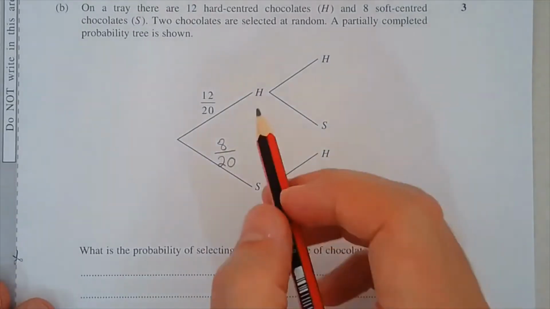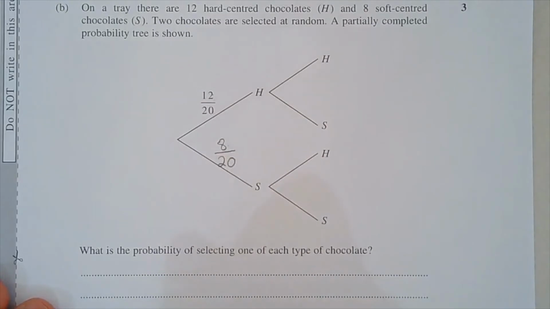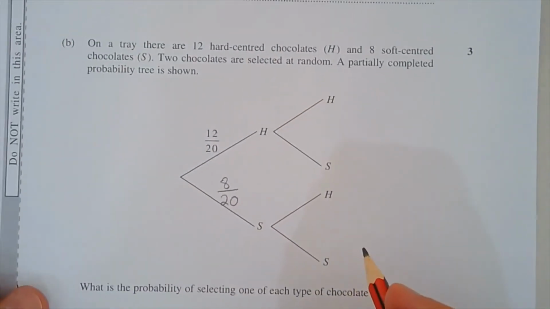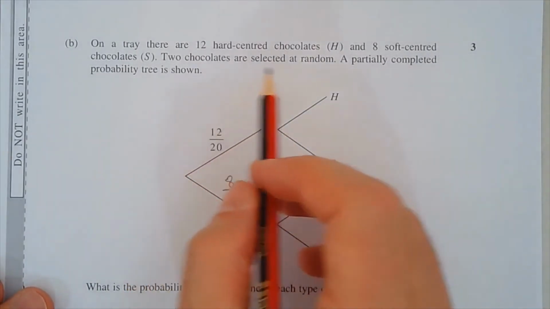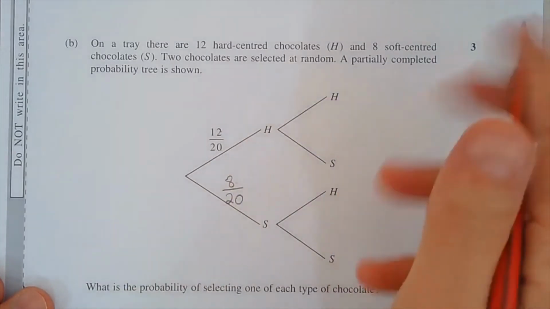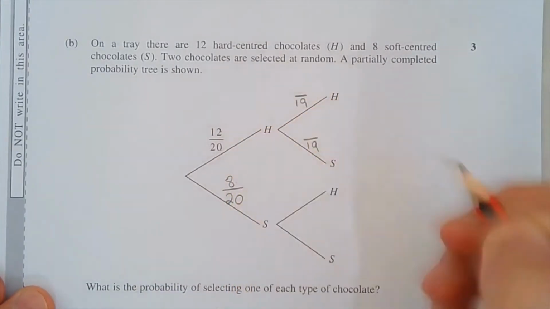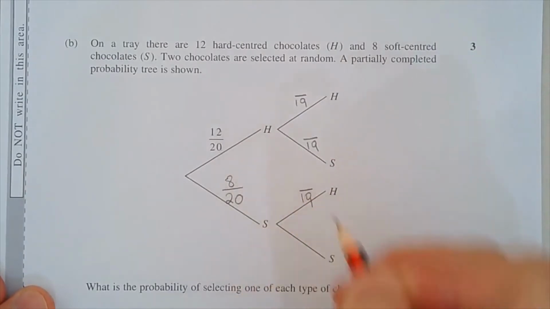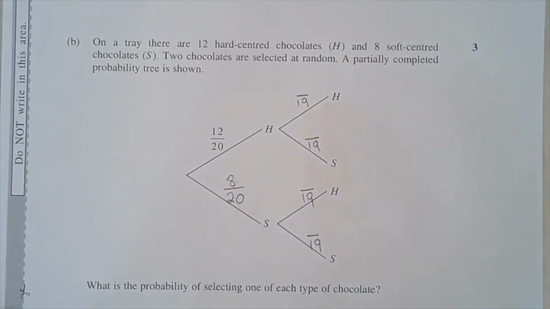Now, we've drawn one of the chocolates out. How many chocolates are there left? There should be 19 because it's without replacement. Even though it doesn't say without replacement, it's assumed. 2 chocolates are selected at random. You don't put the chocolate back, right? So it's going to be out of 19 for the remaining chocolates, because now there's 19 chocolates left in the tray.